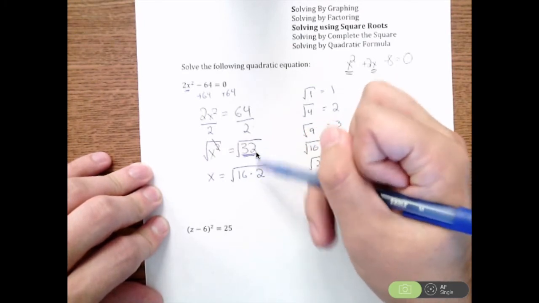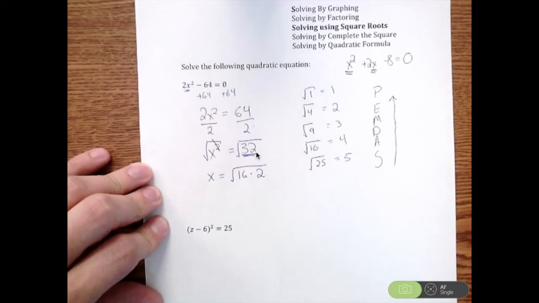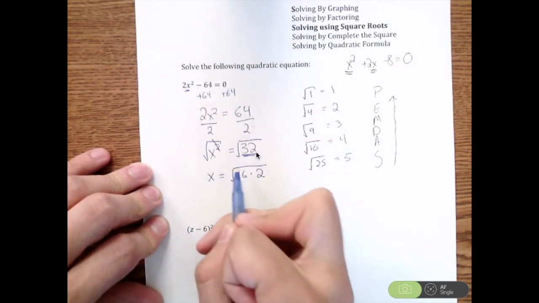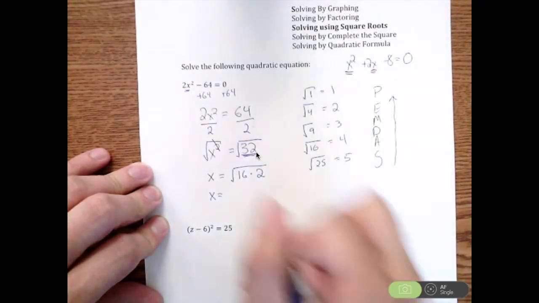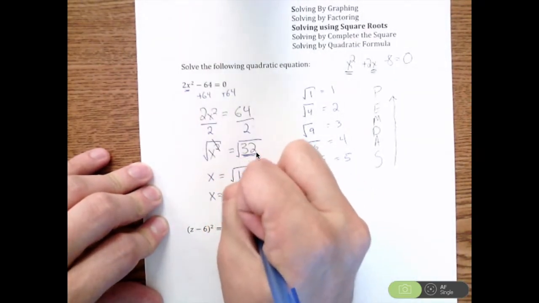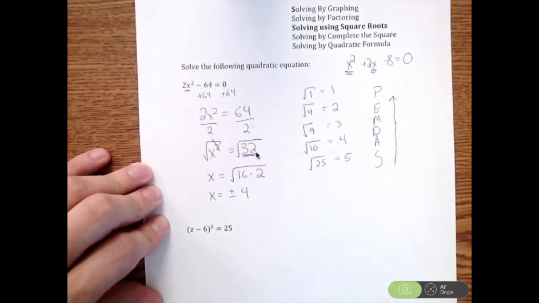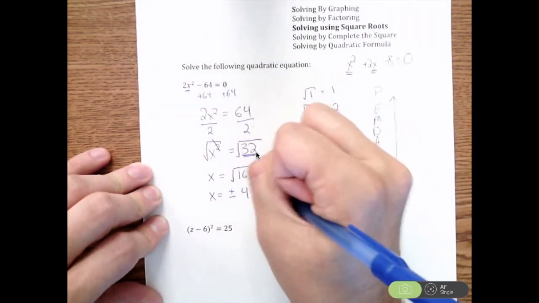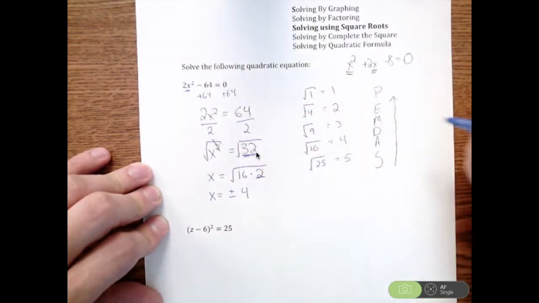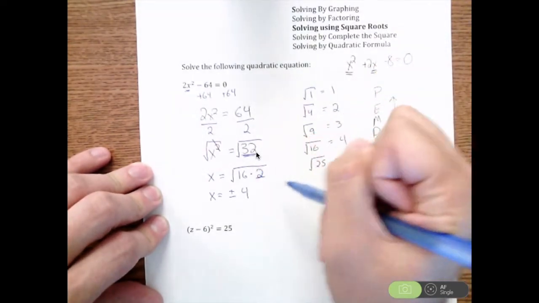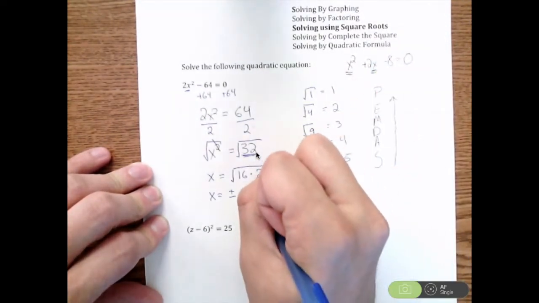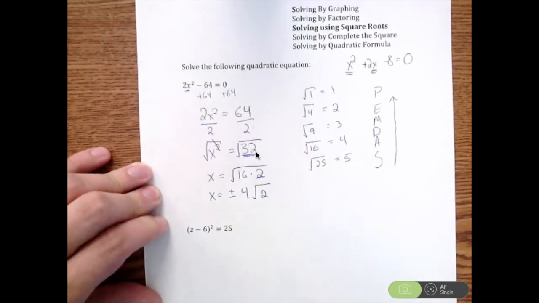So all I did is I rewrote the inside here. When I take the square root now, I could take the square root of 16. The square root of 16, we're going to get positive and negative 4. Then I have to take the square root of that 2, but the square root of 2 is not something that we know. It's going to be some sort of decimal. So instead of taking it outside the square root, I'm going to leave it on the inside.